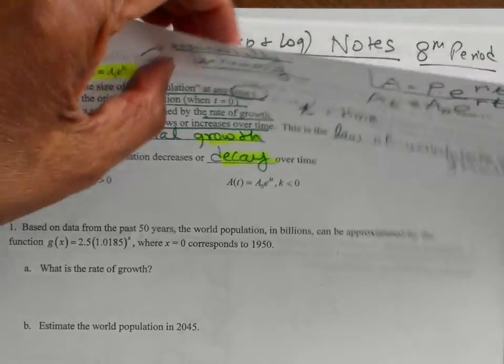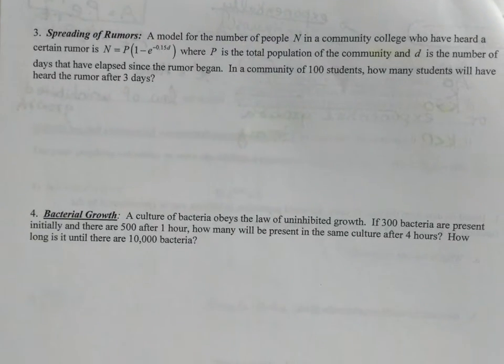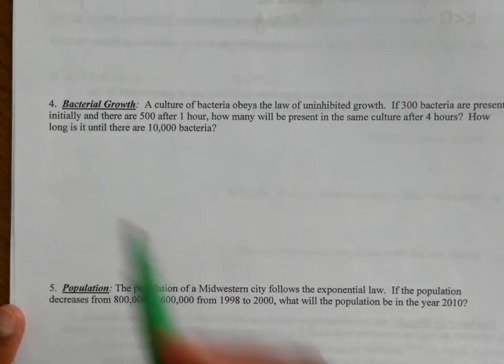Let's go to the next page. So we look at problem 4 and 5. Let's start with 4.